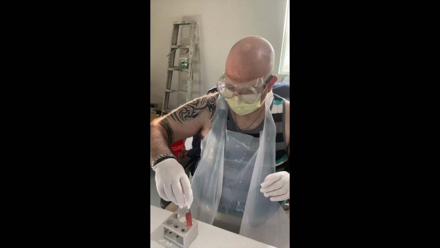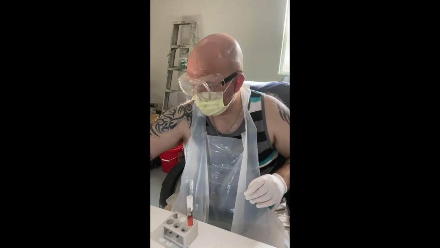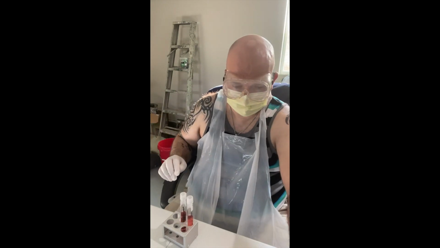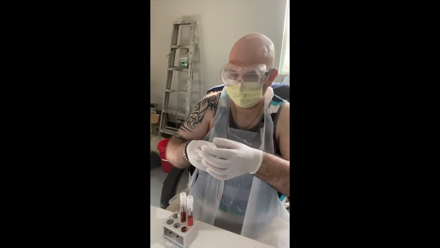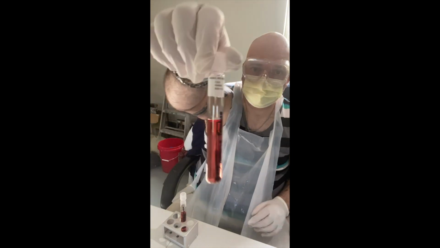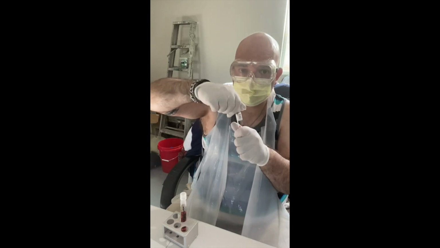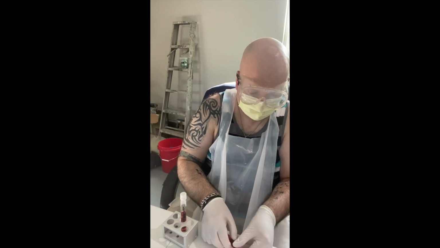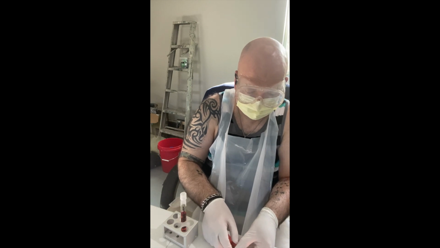Next up is fructose. Again, a sugar produced by fruit, that's why fruit is sweet. So, fructose. And this is my S. cerevisiae fructose tube. Lid off. Again, I'm going to run the tip through the flame to sterilize.